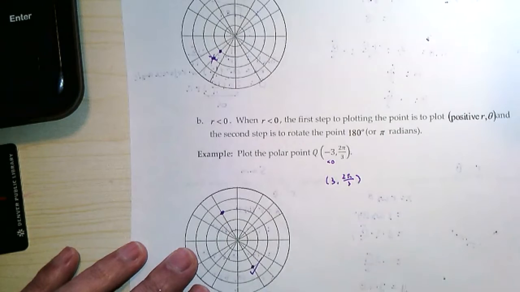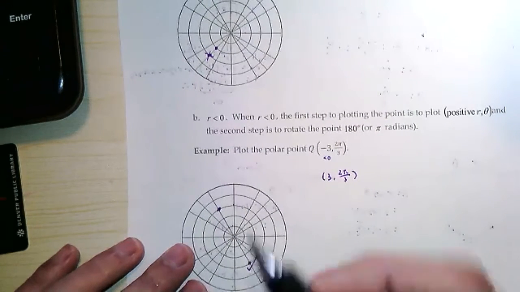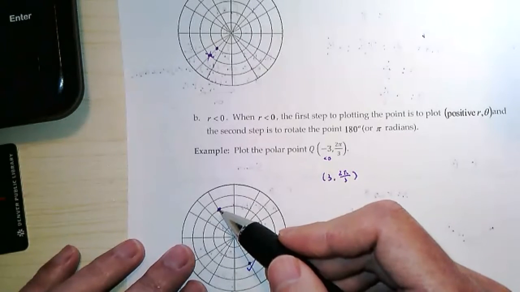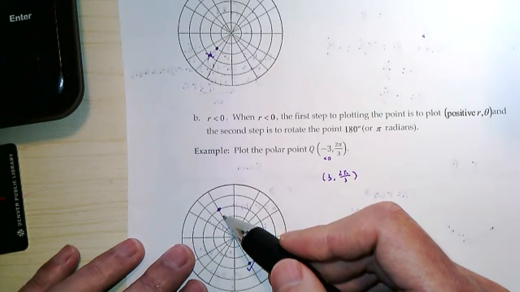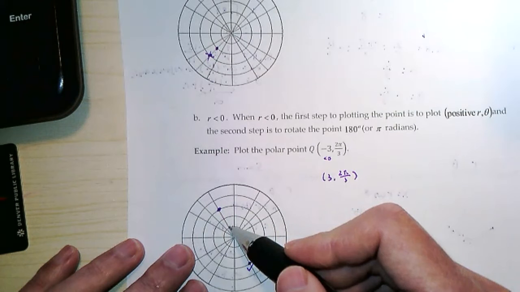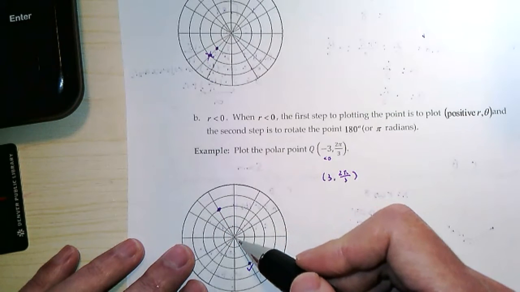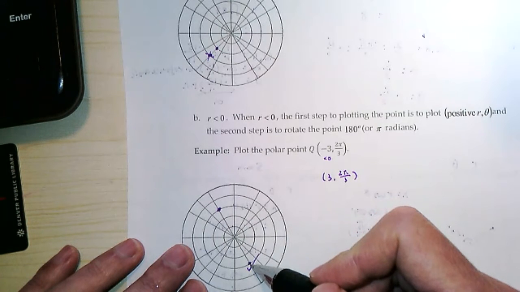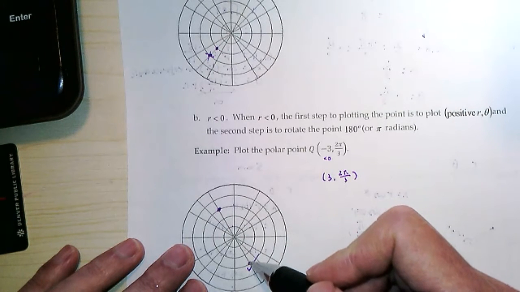Okay, this is the correct point. Let me repeat this process. When r is positive 3, it was here. Then when r was shrinking, just thinking about it, it's shrinking to 2, shrinking to 1, shrinking to 0, shrinking to -1, shrinking to -2, shrinking to -3. Eventually you arrive here.